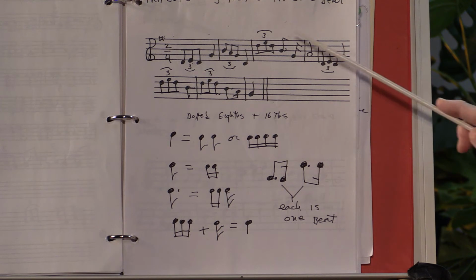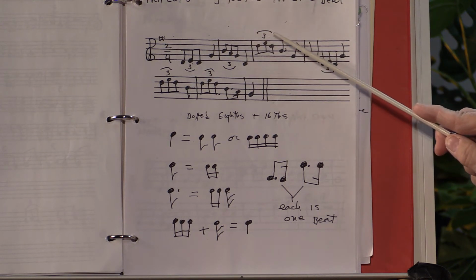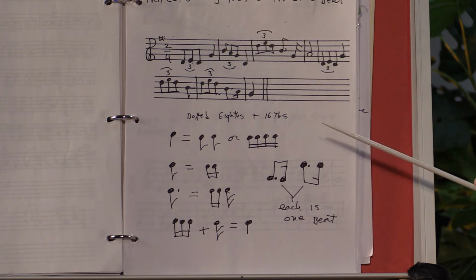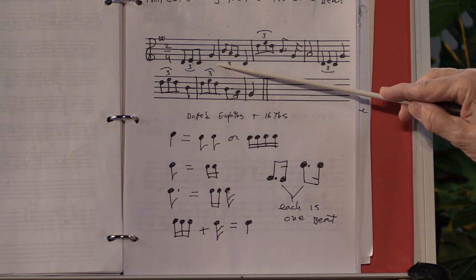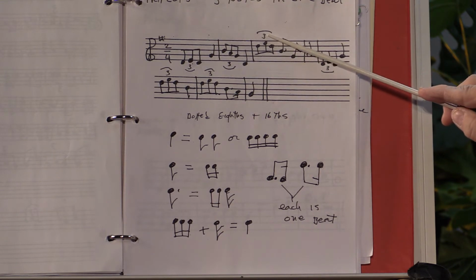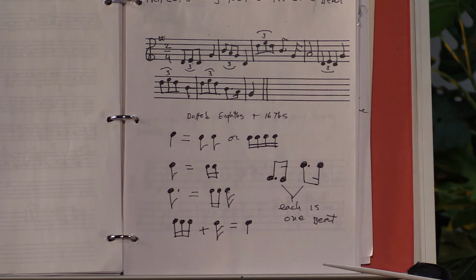A lot of times when you have the triplets, you have that curve and then you have the 3 either above or below, it doesn't matter. Sometimes you just have the 3 up and they leave this little curve out. If you have that little 3, it's going to mean the same thing. You have triplets. Okay, and that's what that means.